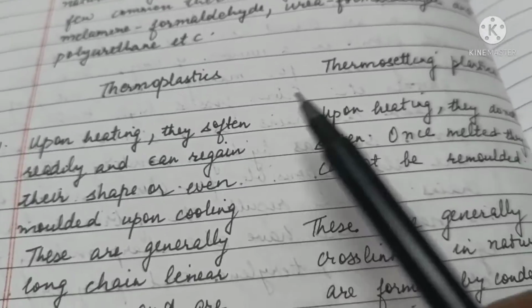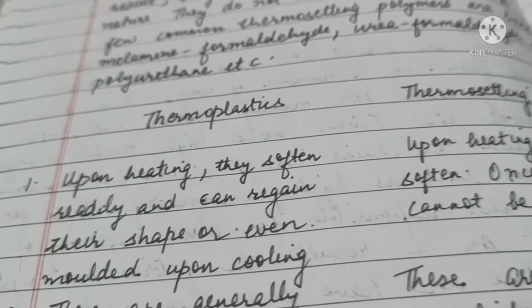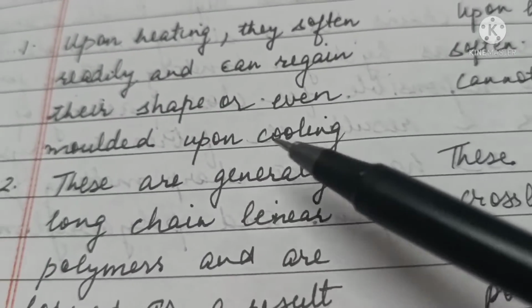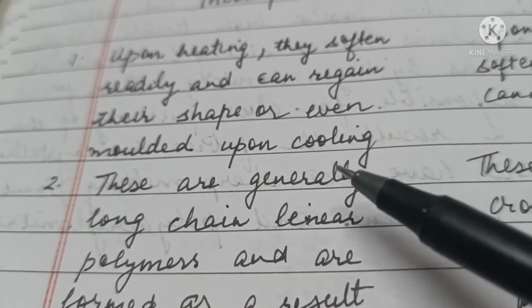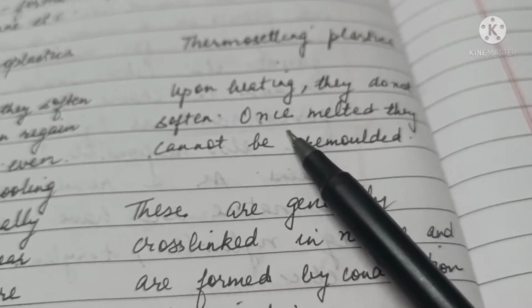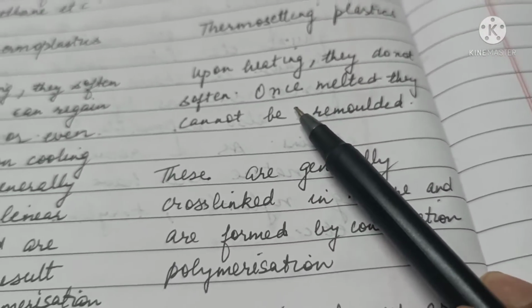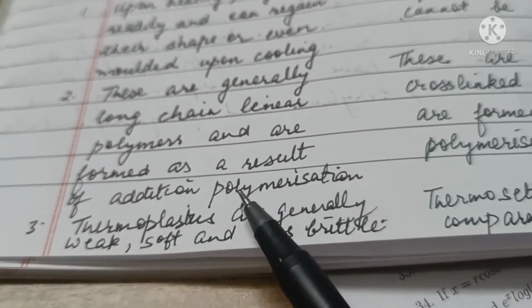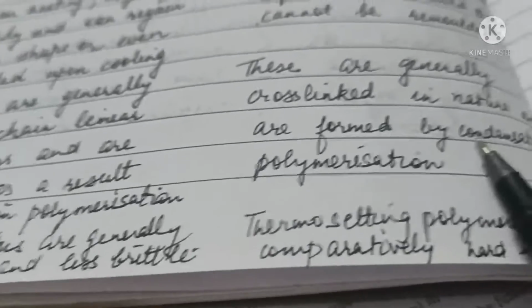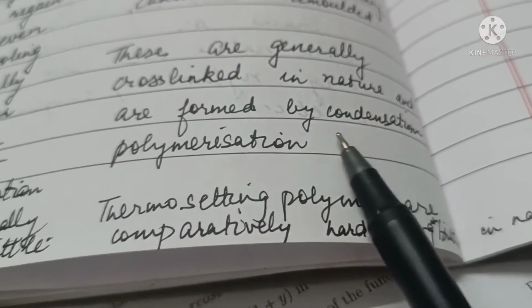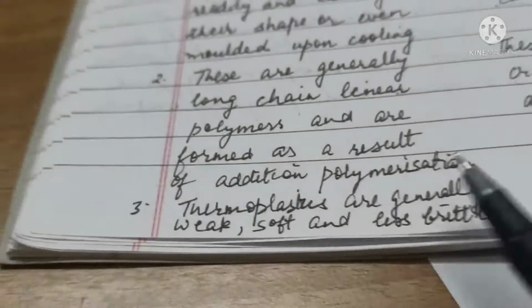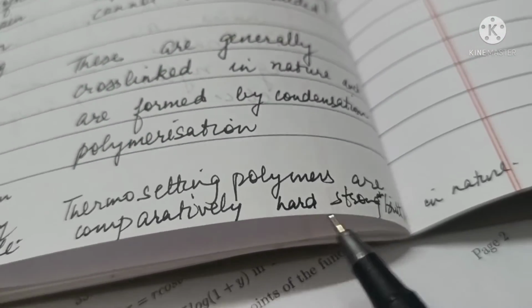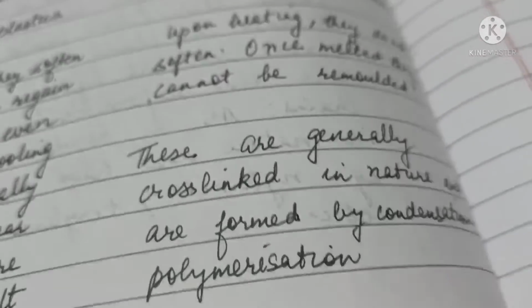Difference between thermoplastics and thermosetting plastics. Upon heating, thermoplastics soften readily and can regain their shape or even be molded upon cooling. Upon heating, thermosetting plastics do not soften, and once melted, they cannot be remolded. Thermoplastics contain long-chain linear polymers and are a result of addition polymerization. Thermosetting plastics are cross-linked in nature and formed by condensation polymerization. Thermoplastics are generally weak, soft, and less brittle. Thermosetting plastics are hard, strong, and more brittle in nature.